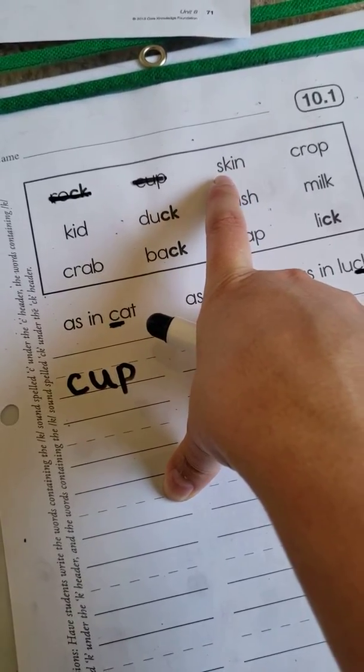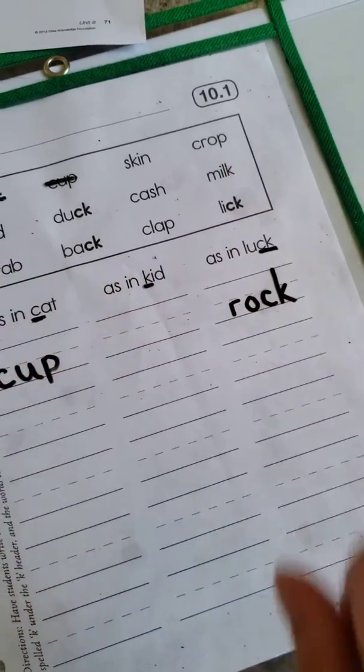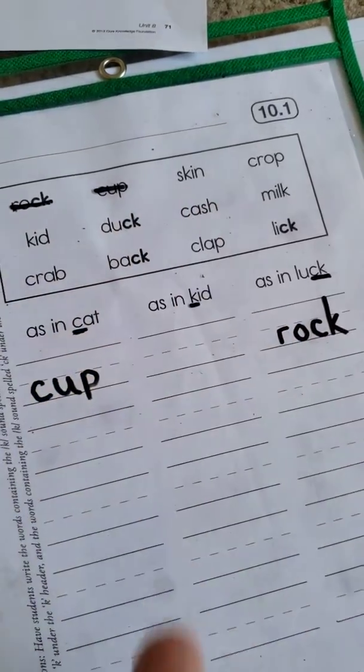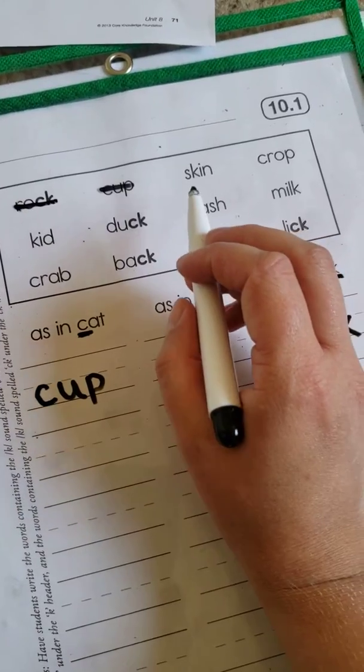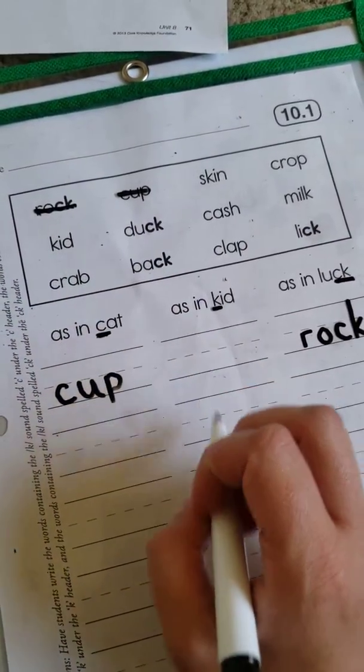skin. Skin. Like, we have skin on our bodies. So do you see a C, a K, or the C and the K? I see just the K. So we're going to put it in this row.